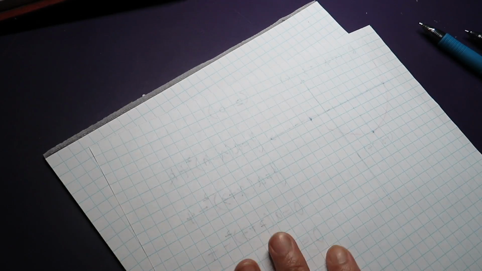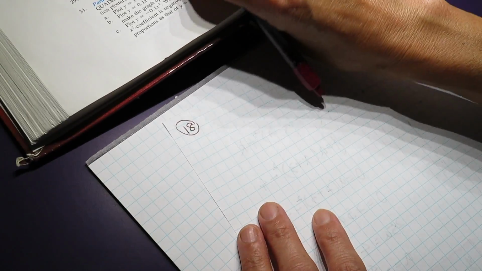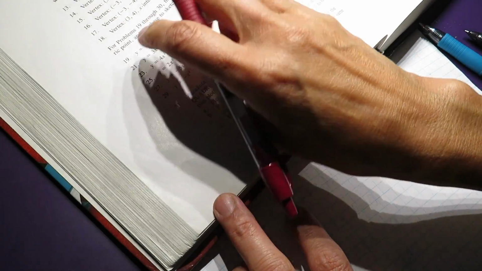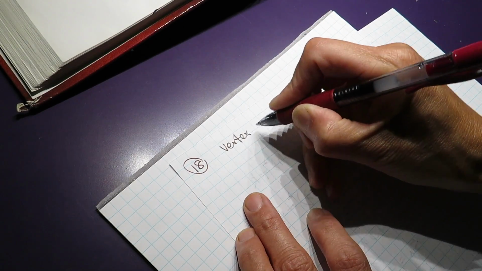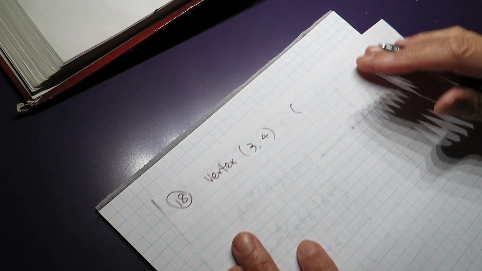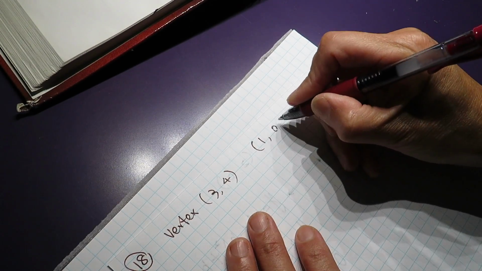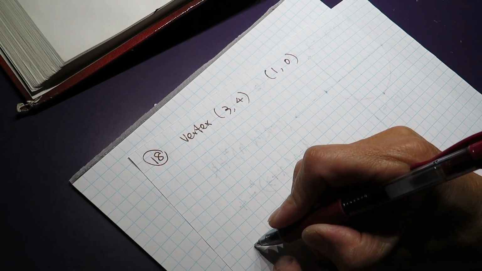Okay, number 18, we use this color of pencil again. So we have vertex (3, 4) and x-intercept positive 1. Let me write it down. Vertex (3, 4) and x-intercept. X is 1, y is 0, right? So we draw a line.